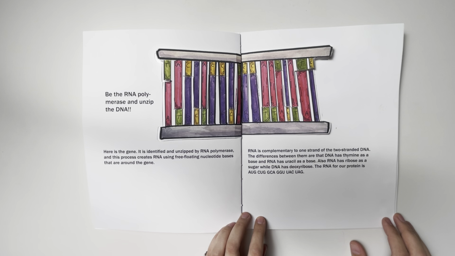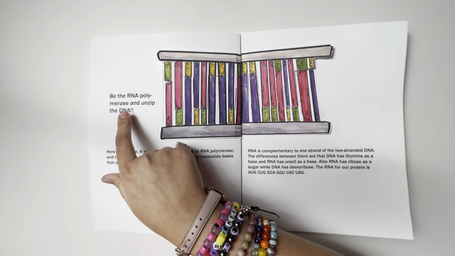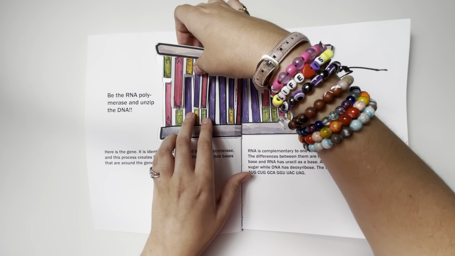RNA is complementary to one strand of the two-stranded DNA. The difference between them is that DNA has thymine as a base and RNA has uracil as a base. Also, RNA has ribose as a sugar, while DNA has deoxyribose. The RNA for our protein is AUG, CUG, GCA, GGU, UAC, UAG. Be the RNA polymerase and unzip the DNA.